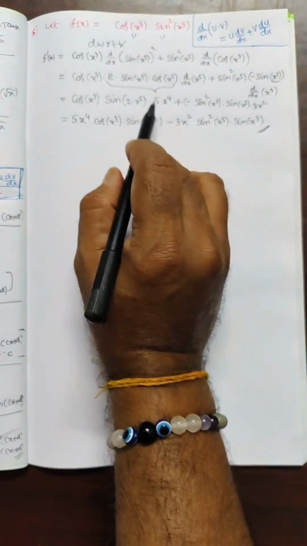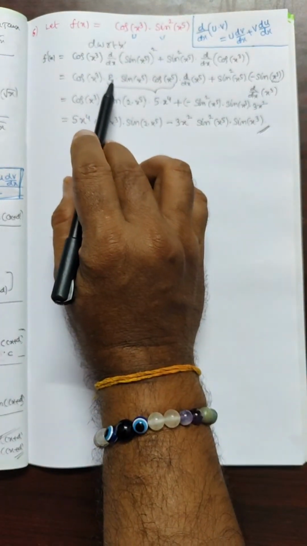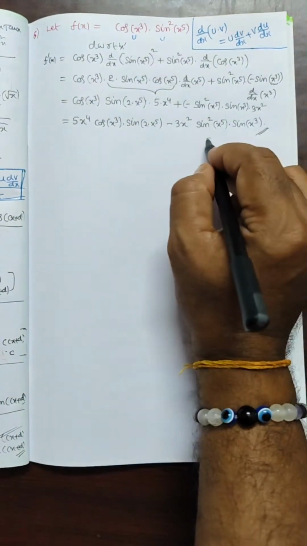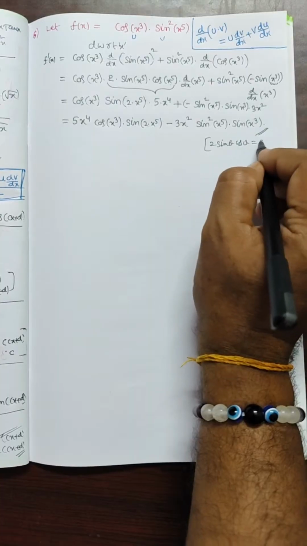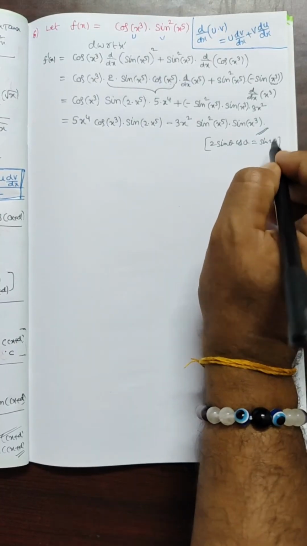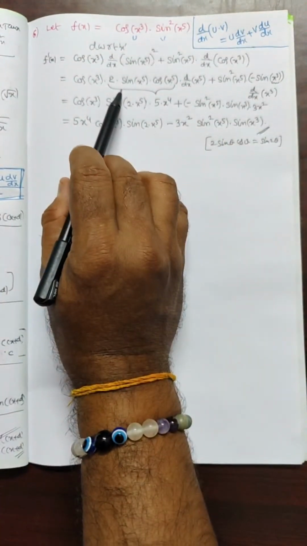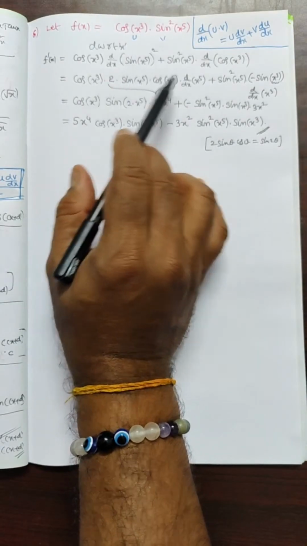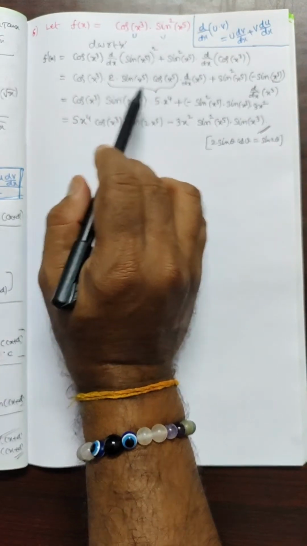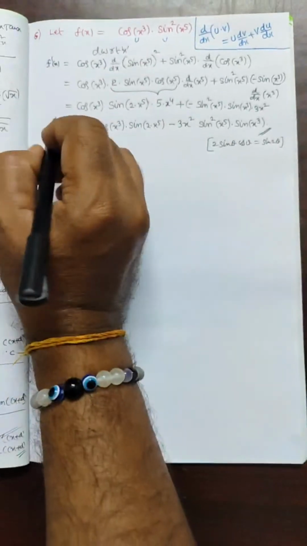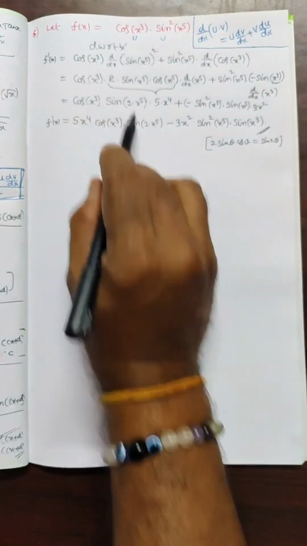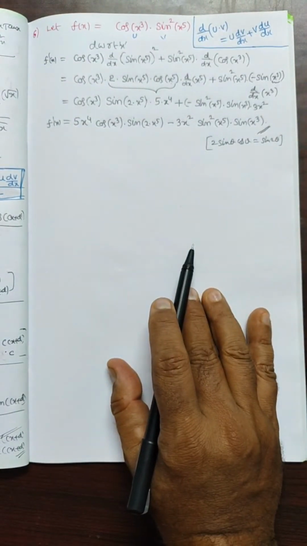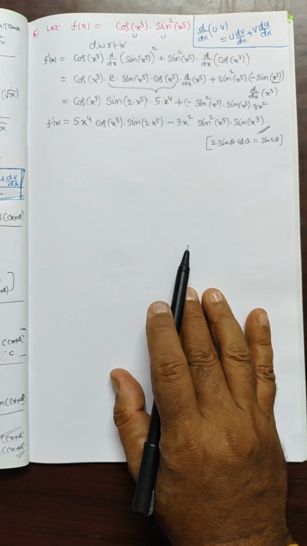Otherwise, suppose if you do not write it in the 2 sin theta cos theta form, that is, 2 sin theta cos theta equal to sin 2 theta form, which I wrote here in the bracket, dear students. Suppose if you do not do this, as it is, 2 into 5 is 10, 10 into x power 4, like this is the answer also. Both the answers are same. I hope you understand. We'll move on. This one I applied here, but that is also a correct answer, dear students.